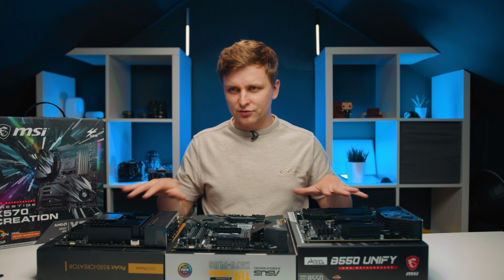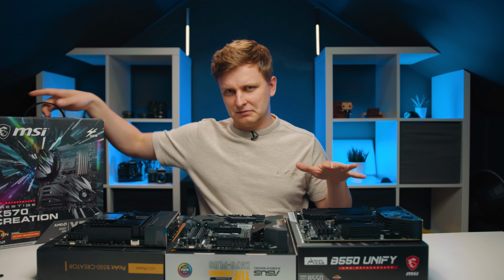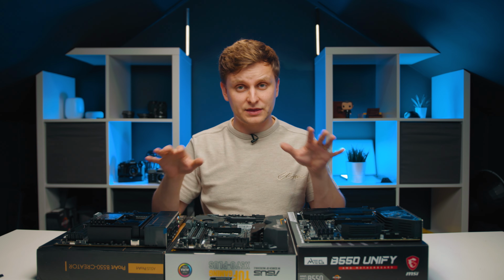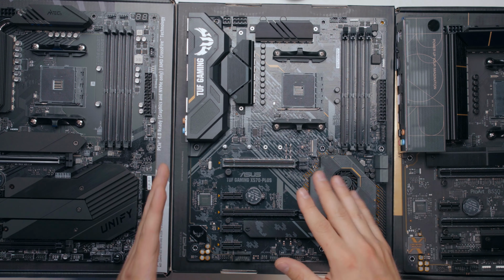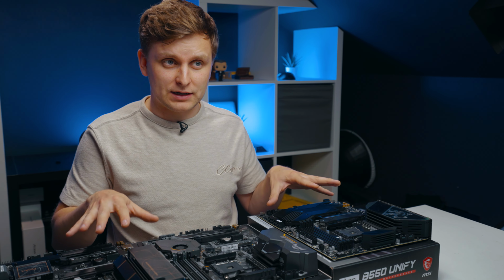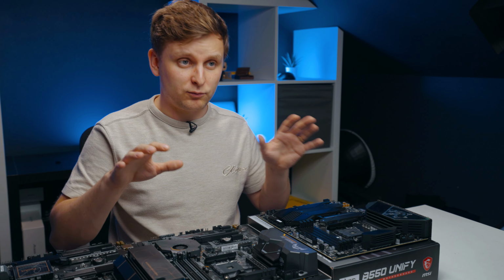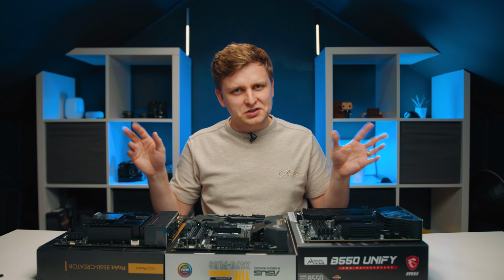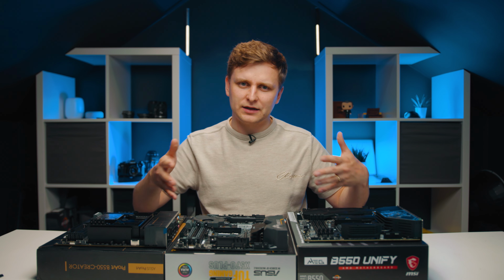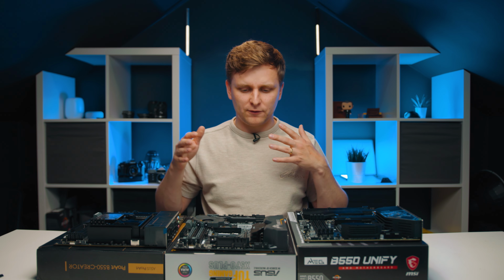Now here I have three, and then we're going to talk about this a bit later because that's like another level of a motherboard over there. But these are three different motherboards, and there are features on all of these three that really excite me and make me think, wow, this is an amazing feature. There's no such thing as a perfect motherboard, but hopefully this will give you an option that you think will work best for your build.